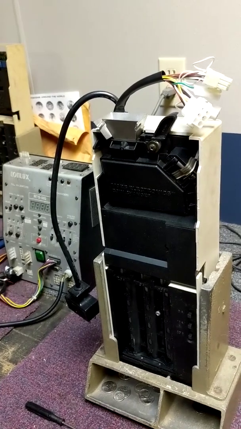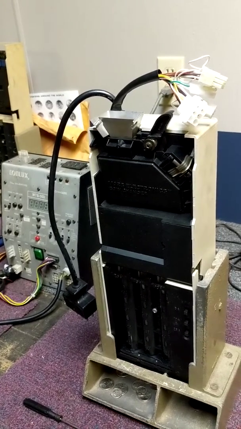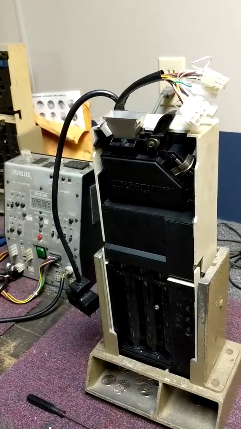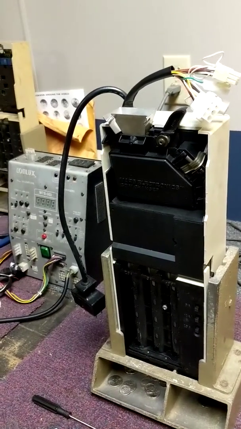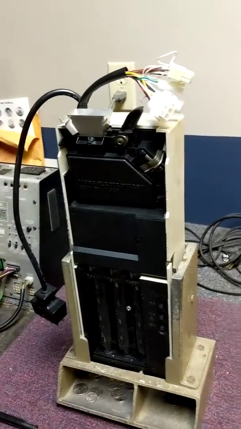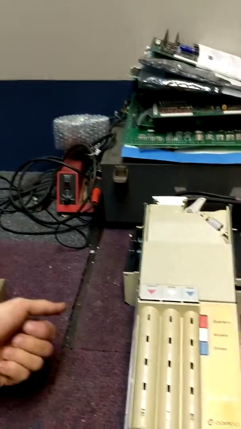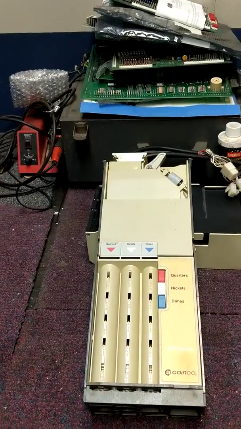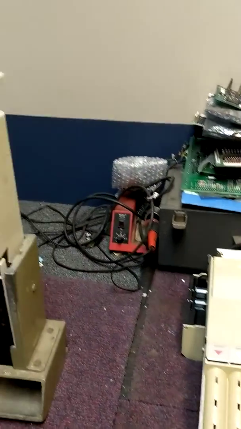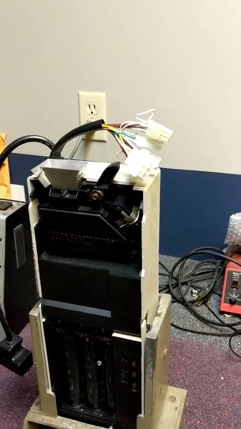Today I'm going to show you how to set the price on a single price coin mech. So I have two styles here. The first one is a Mars TRC 6800, and then we have a Coinco 9360S. So we're going to go ahead and start with the Mars one first.